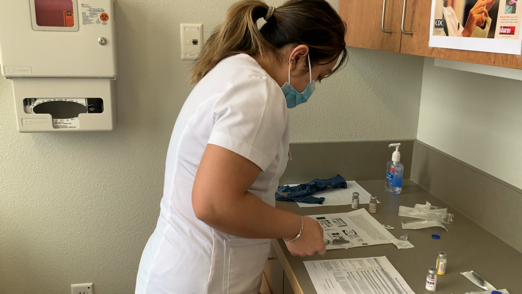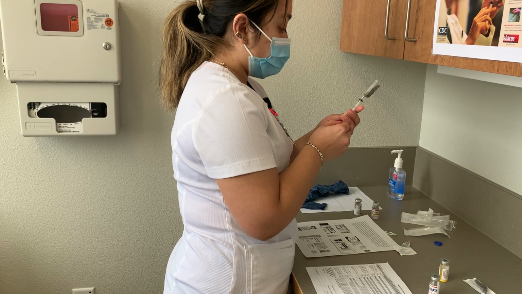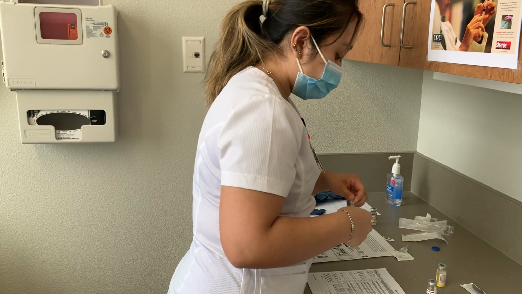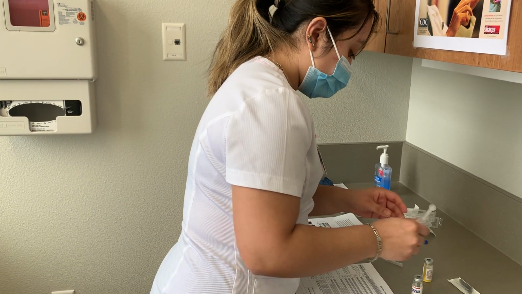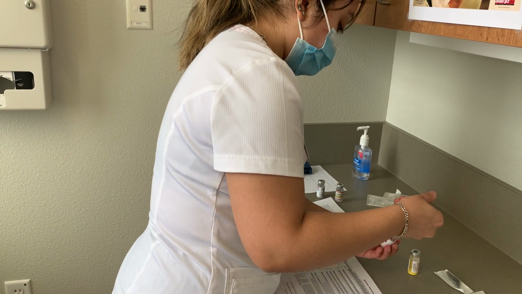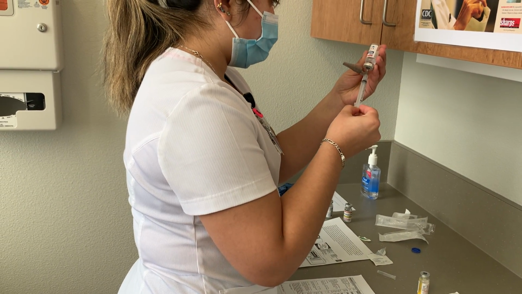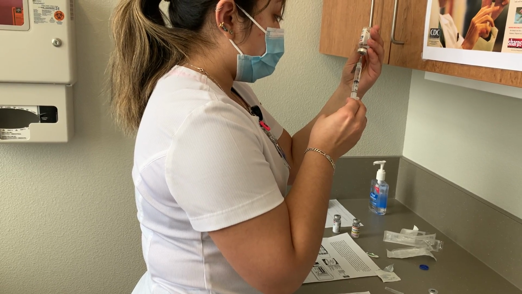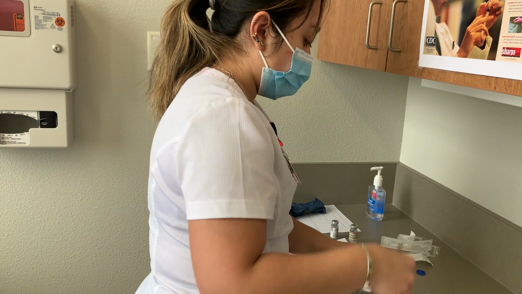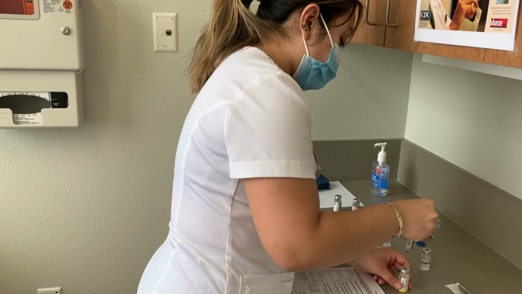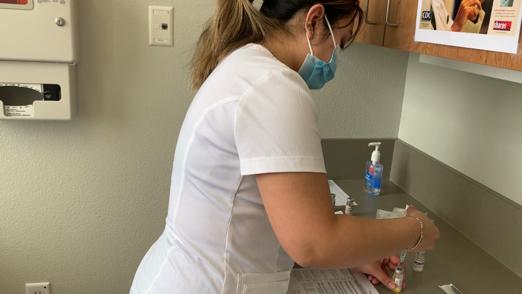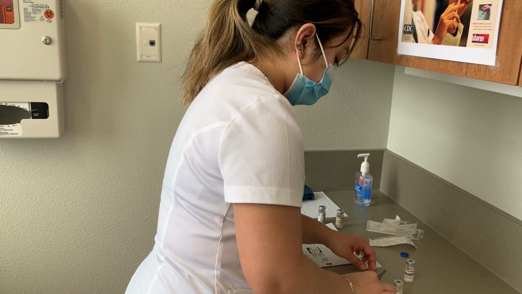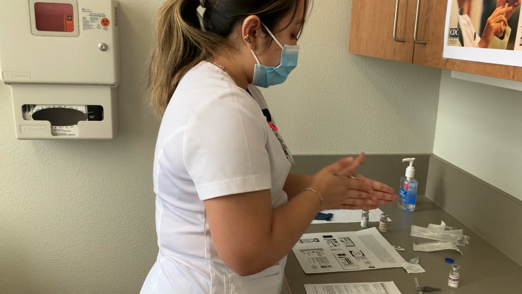And I do have to administer about 2 mils of the liquid in there. So my 2 mils. Go ahead and inject that into here. And mix it.